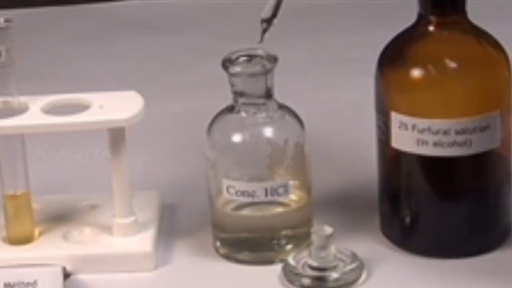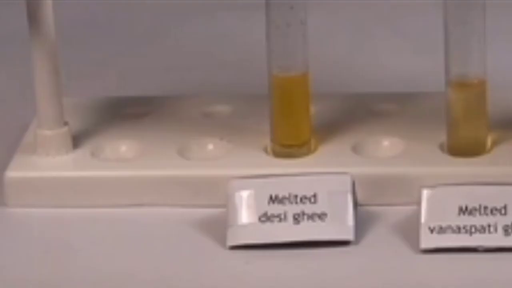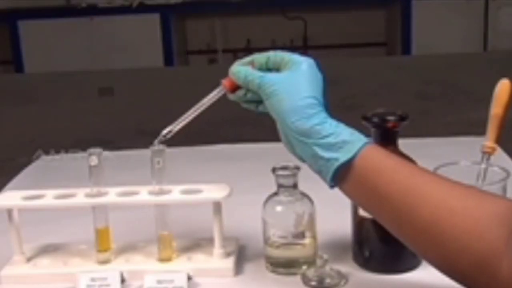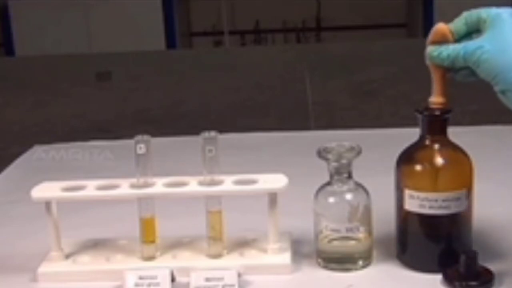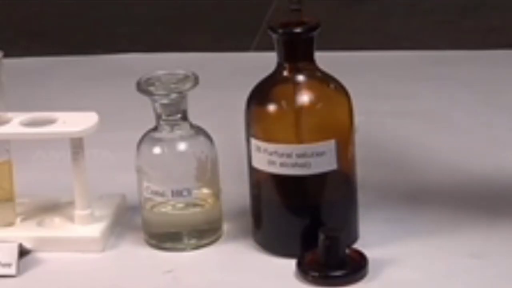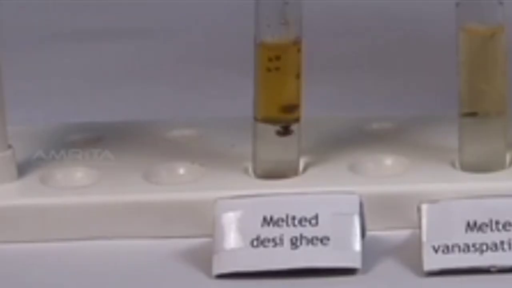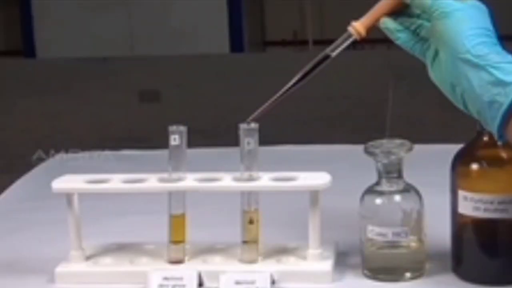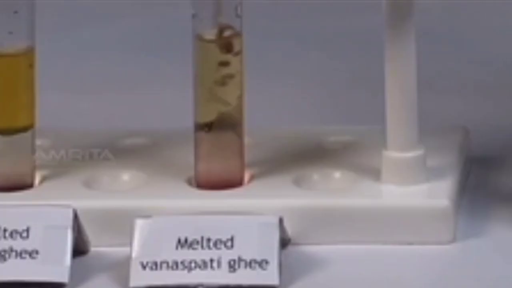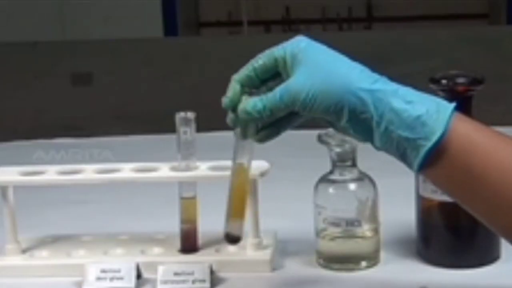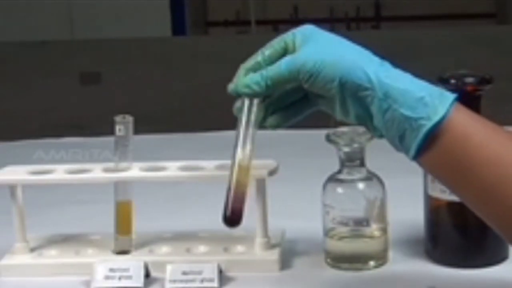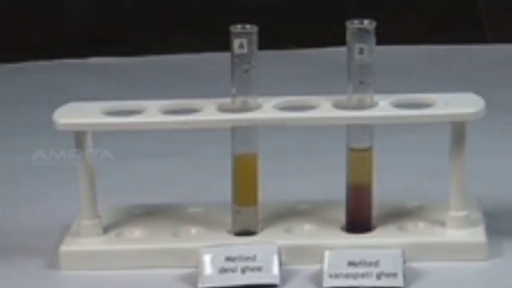Using a dropper, add a small quantity of concentrated hydrochloric acid into test tubes A and B. Now, add 2 to 3 drops of 2% furfural solution in alcohol to each test tube using another dropper. Shake the test tubes well and keep them aside for 5 to 10 minutes.